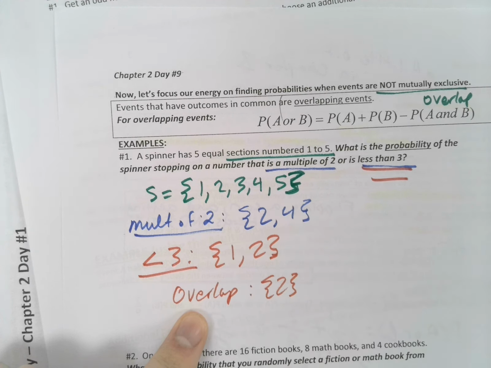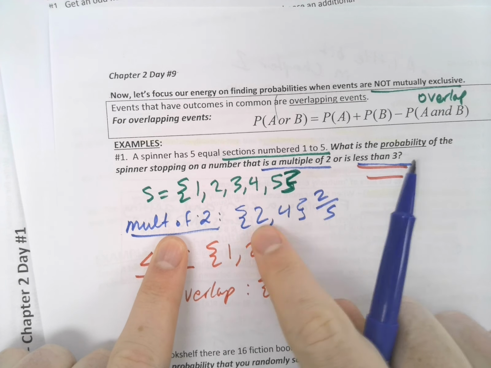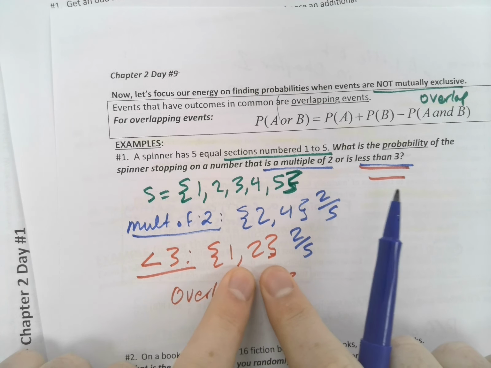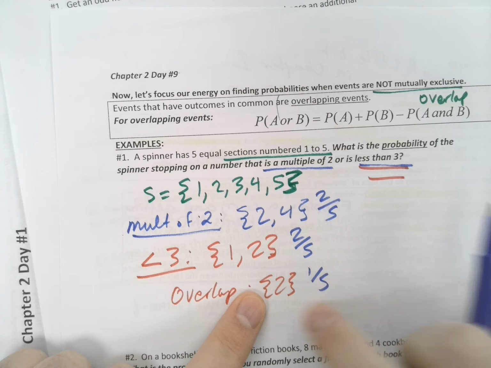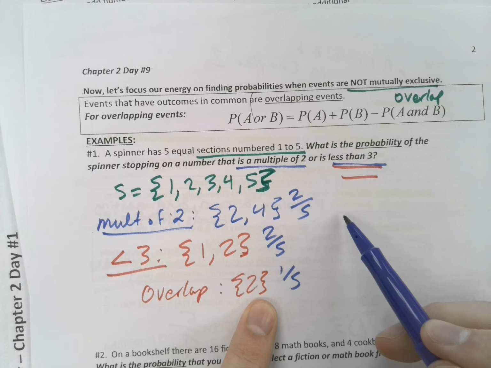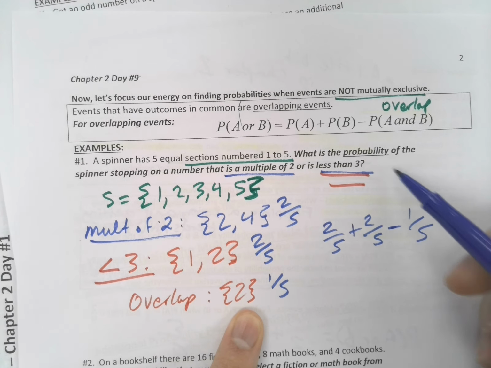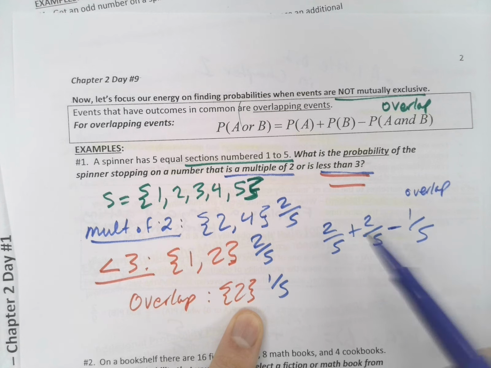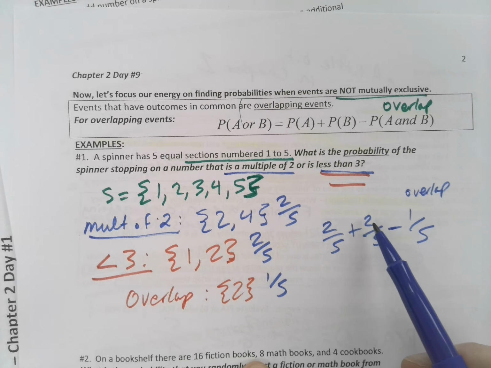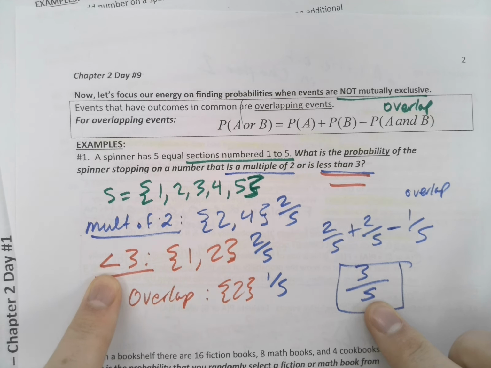2. So we have a 2 out of 5 chance of getting a multiple of 2, right? 2 numbers are multiple of 2 on this spinner, and we have a 2 out of 5 chance of getting a number less than 3, 1 and 2. But we also have a 1 in 5 chance of getting a number that overlaps in both of these. And if that's the case, we have to subtract out the overlap. So you do 2/5 plus 2/5, and then we subtract the overlap. And so what would be our probability of getting a multiple of 2 or a number less than 3? 2 plus 2 is 4 minus 1. We got a 3/5 chance of getting one or the other.